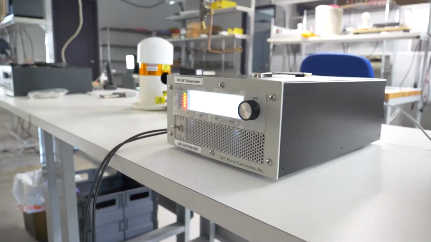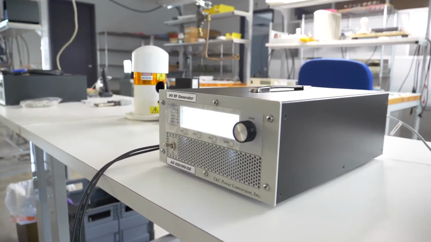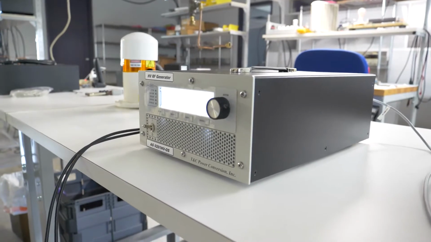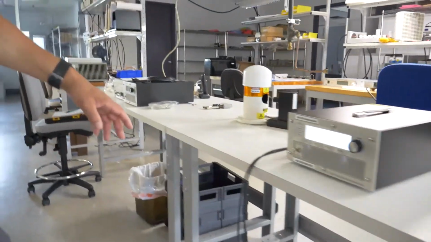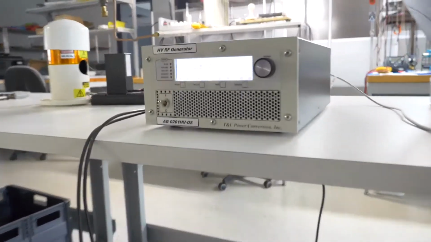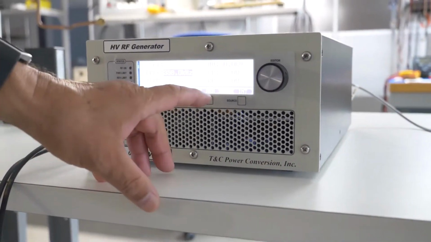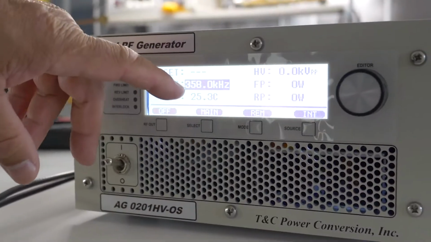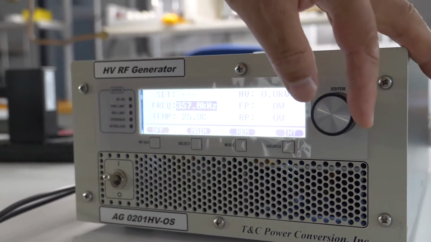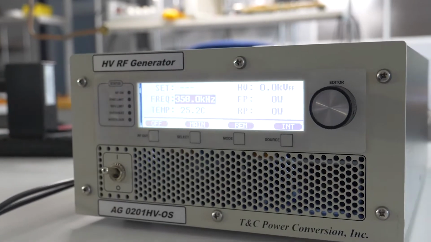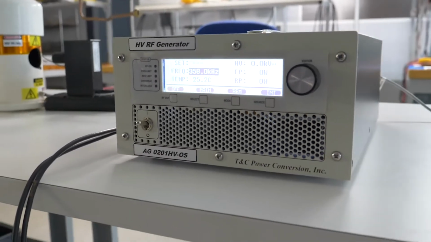We have to switch on the high voltage generator. In the initial moment when it's switching on, the generator is in the remote mode with the RF output off. This is by default. The cursor on the frequency adjust is ready for changing to the requested value.